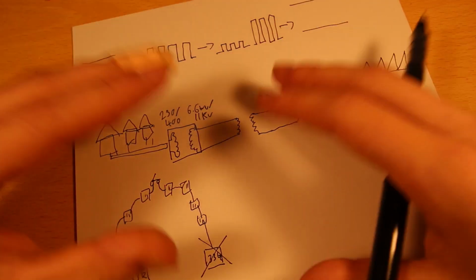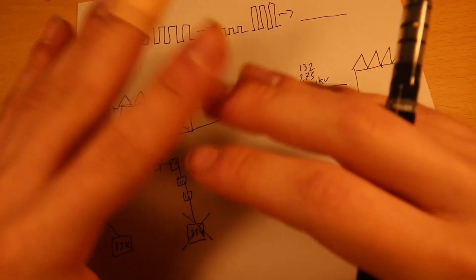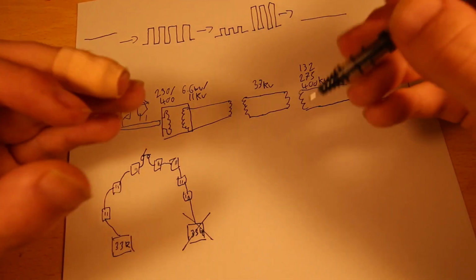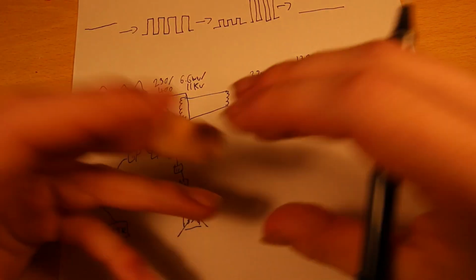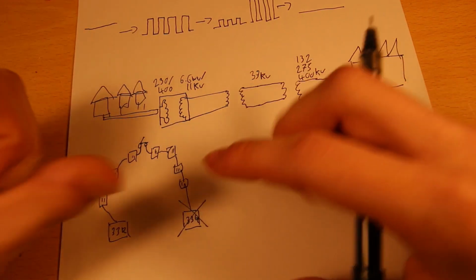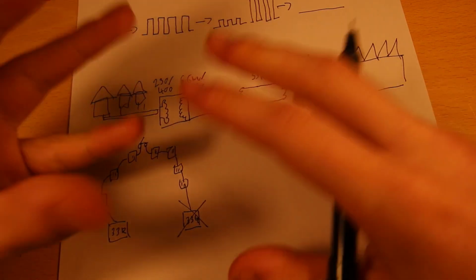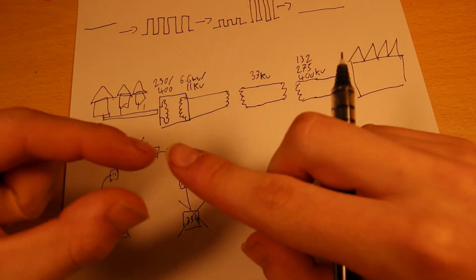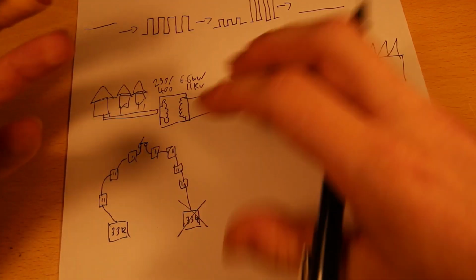Again, I'll do another video talking about this kind of calculation work later, but just trust me for now. That volt drop becomes very problematic. If your cable is too long and you lose too much volt drop, A, it's very, very inefficient because you're wasting a lot of power in the cables, and B, the voltage you get out the other end isn't usable.